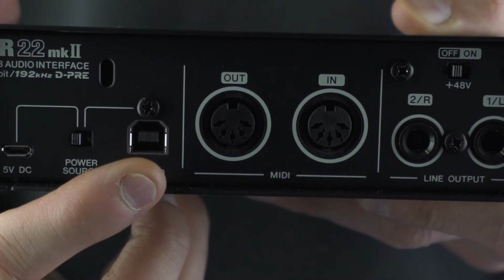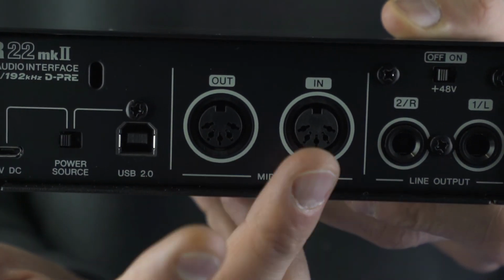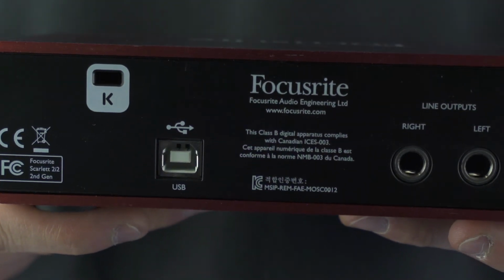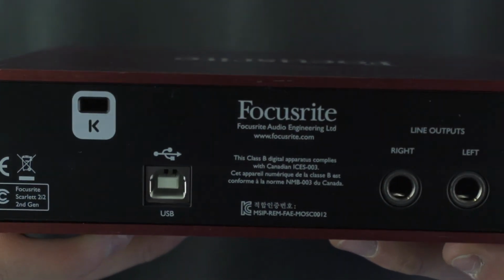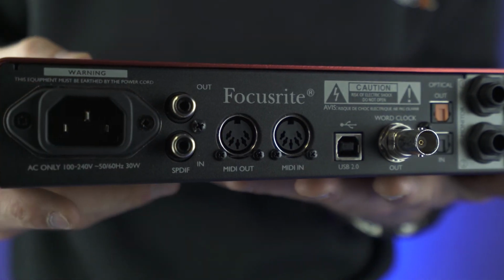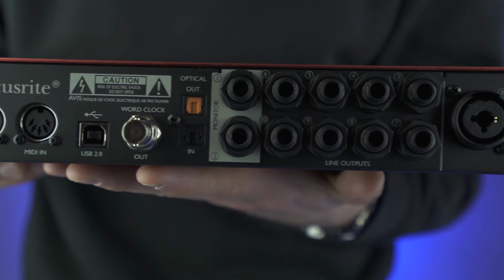When choosing an interface, you have a choice of how the interface will connect to your computer. Often, the choice you have is limited to what connections you have available on your computer. For example, many PC laptops will only have USB. New Macs will have Thunderbolt or USB-C, and older Macs will have FireWire.